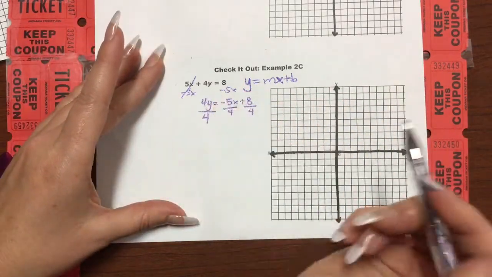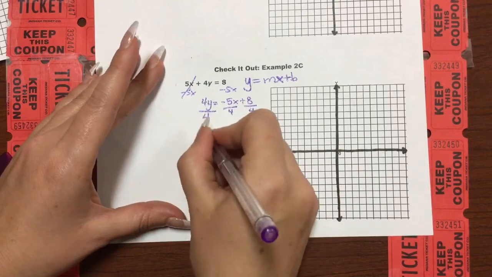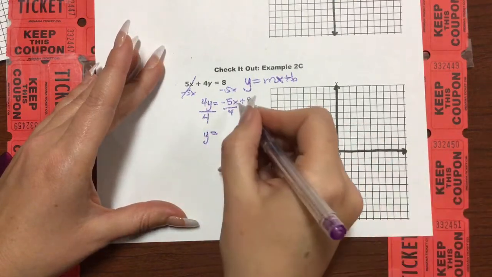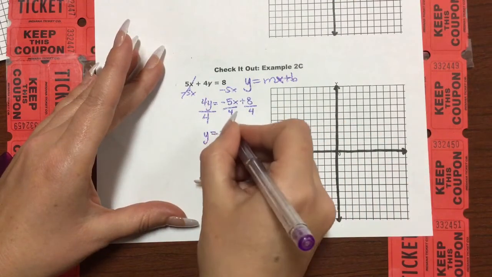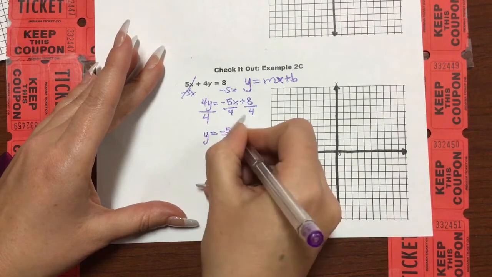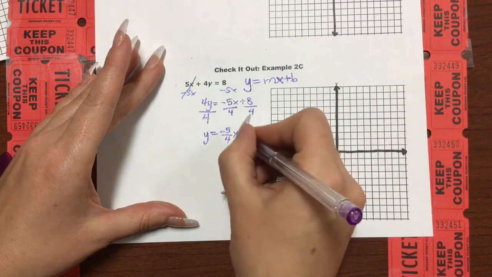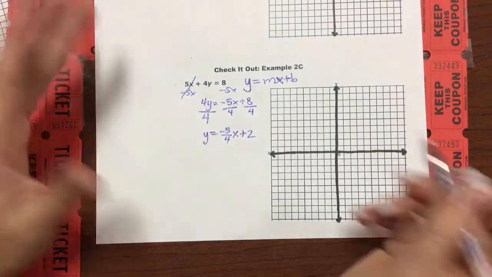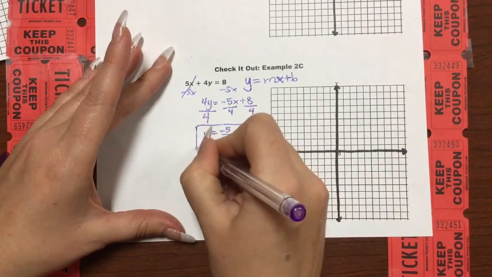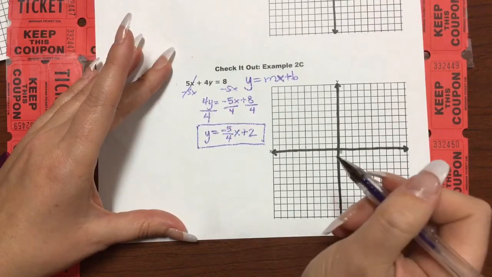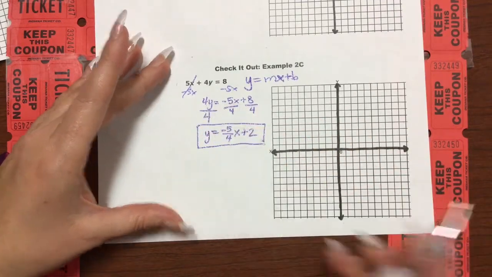Okay, so 4 divided by 4 here is 1. 1 times y is y. Equals... just going to leave this as this, negative 5 over 4x. And then plus, what's 8 divided by 4? Well, that is 2. Well, there you go. There is our slope-intercept form. Y is completely and contently all by itself.